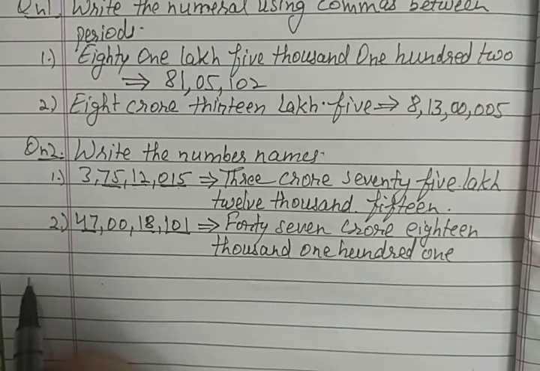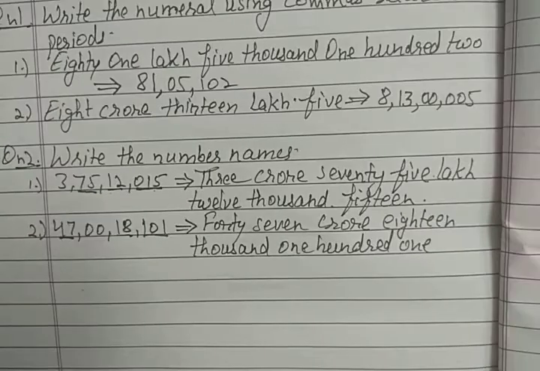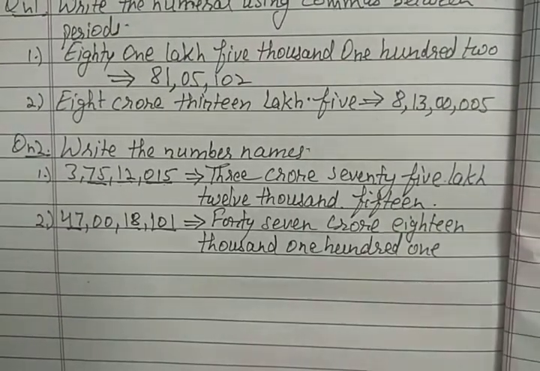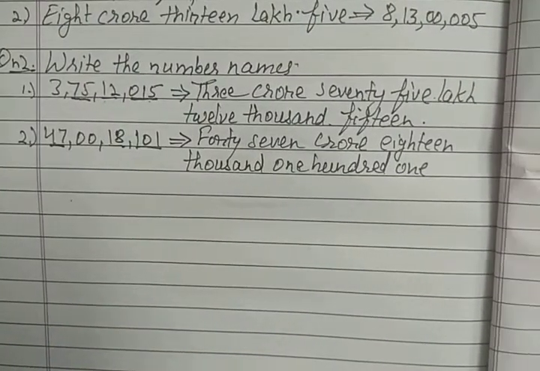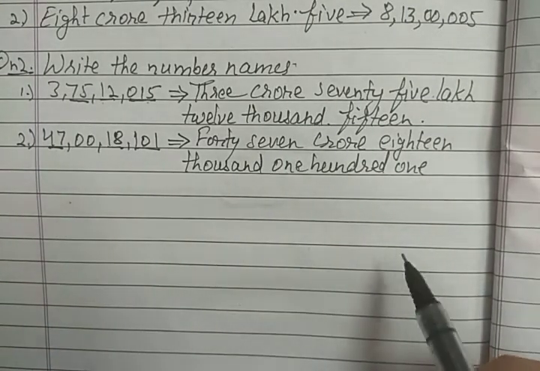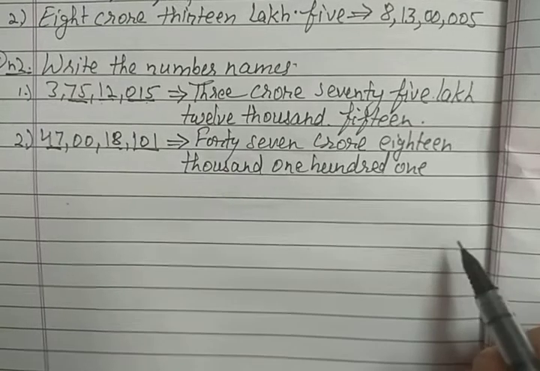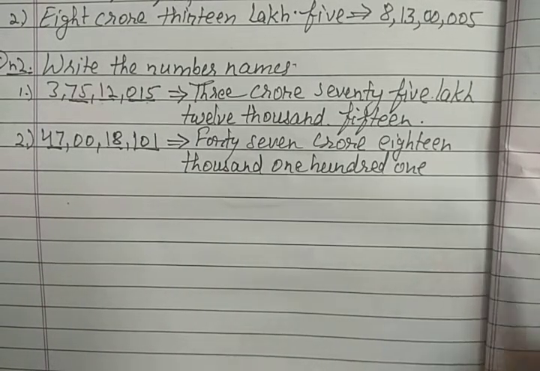Now another thing that we have learned in this unit is the international place value chart and how to read and write the number according to the international place value. So let us recall what we have learned. We will recall the places of the international place value chart.